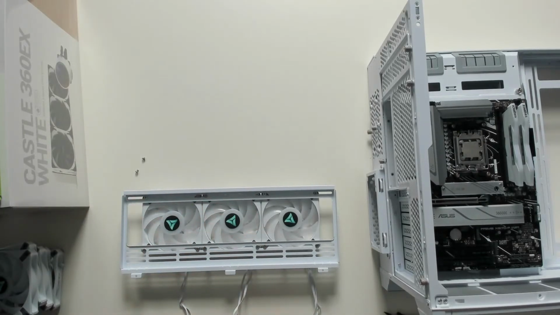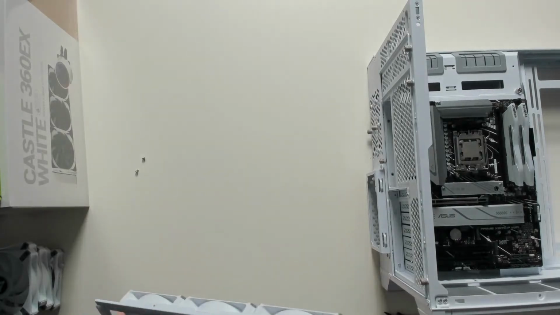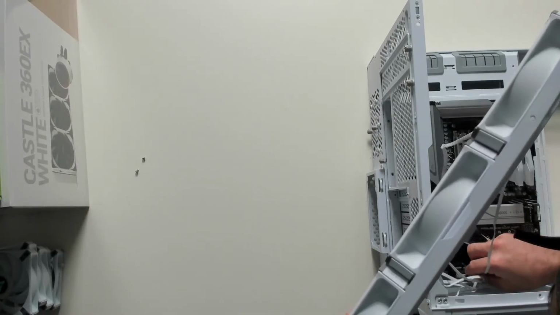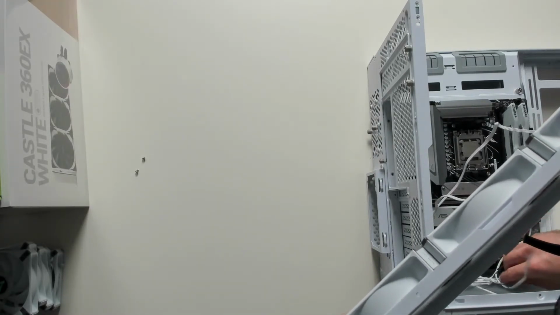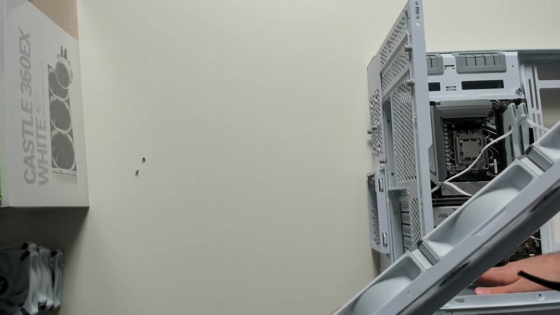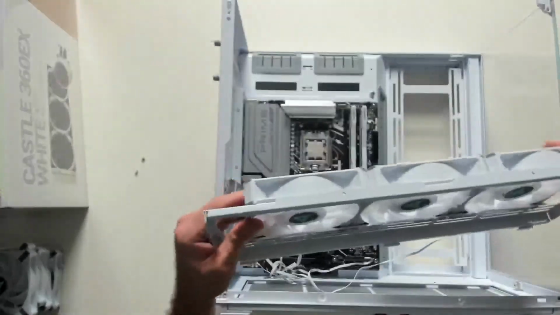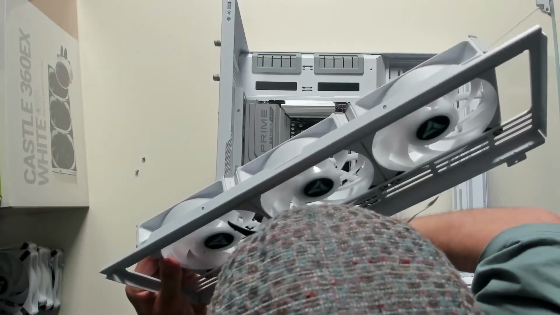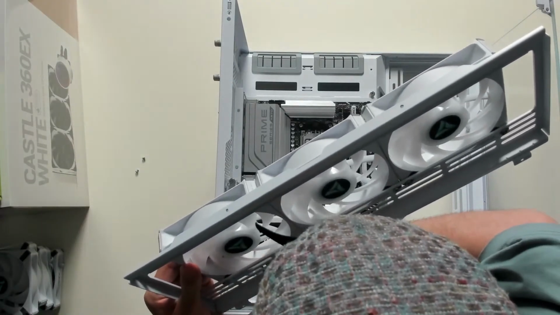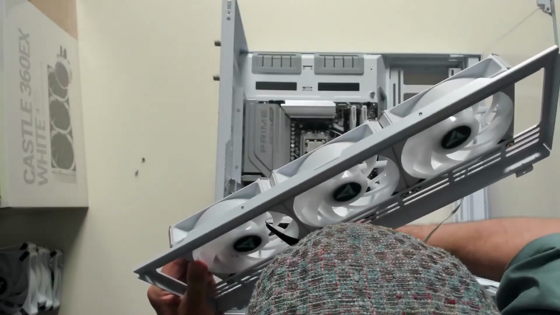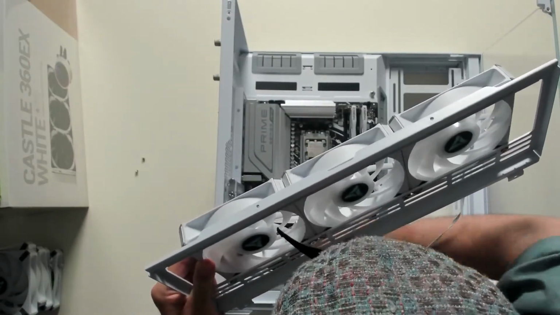Alrighty. Pretty easy, pretty simple. And I'll just route them down here. Get enough space down in this area. Let me shift this over. No biggie. And we'll make it look all pretty with some cable management later on.